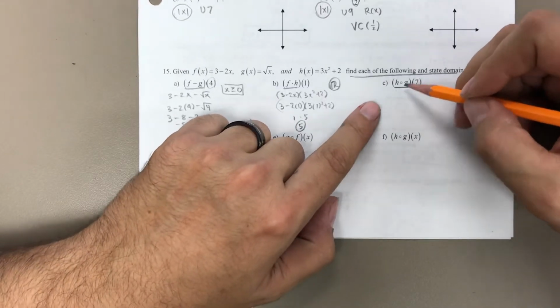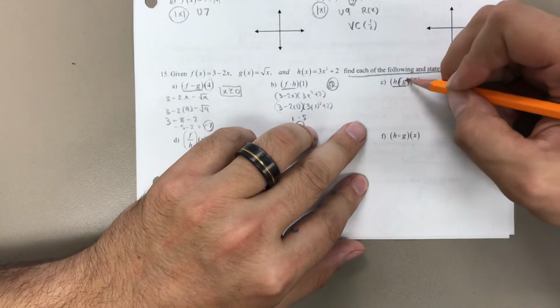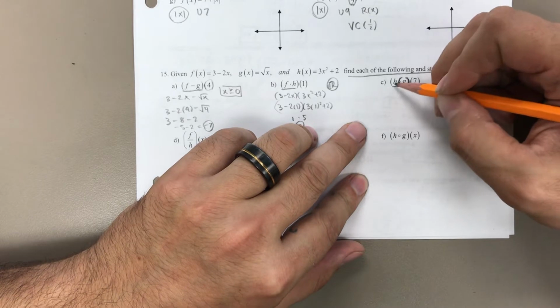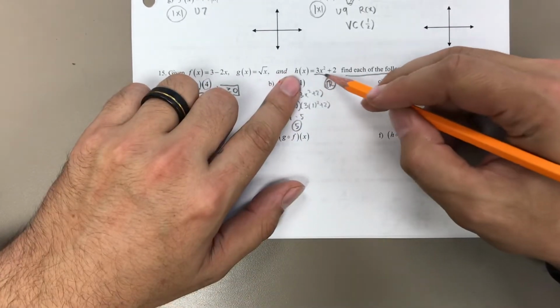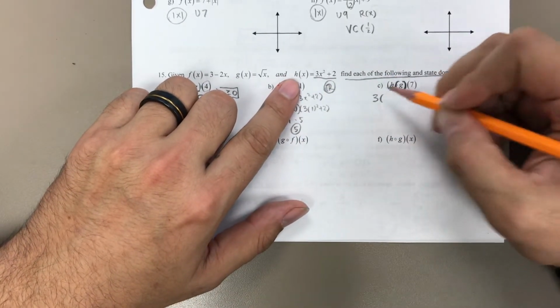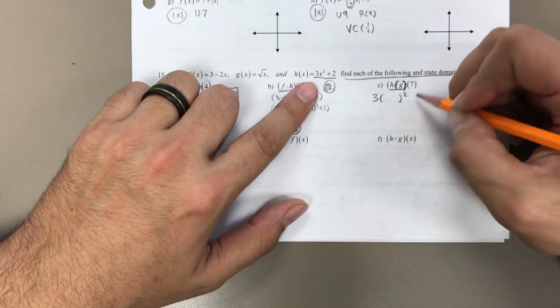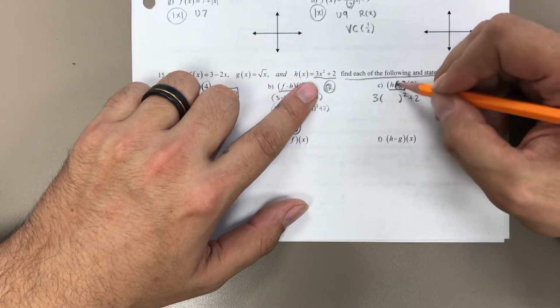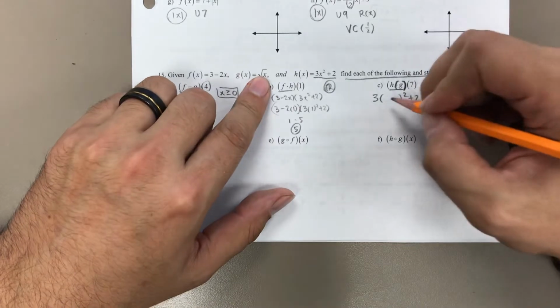For the composite function, we're taking the g function and using that as an input into the h function. So the h function looks like this. We do 3 times the input, whatever the x value is, squared, plus 2. And in this case, the x value is the g function itself, so the square root of x.